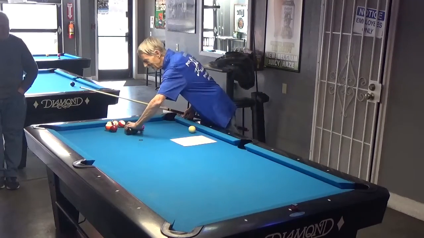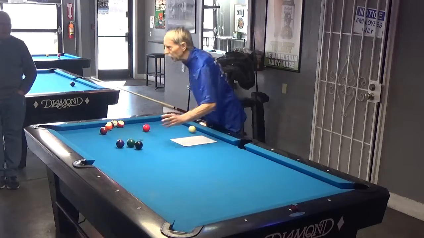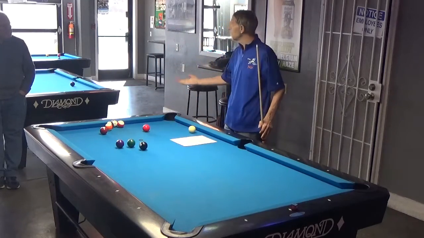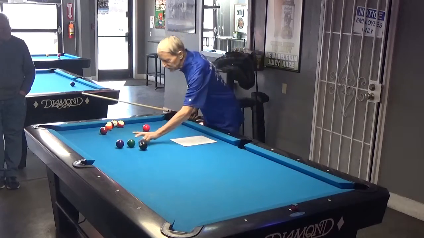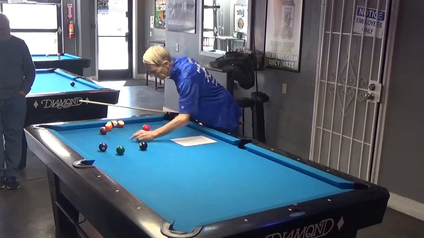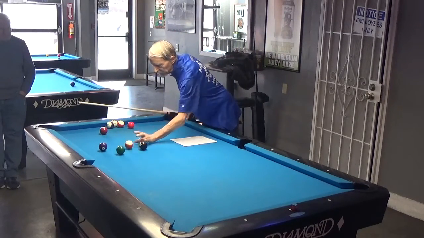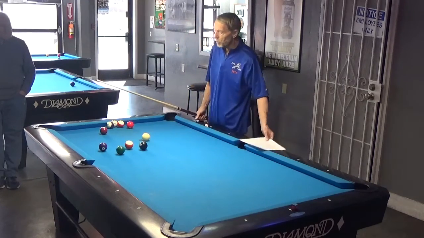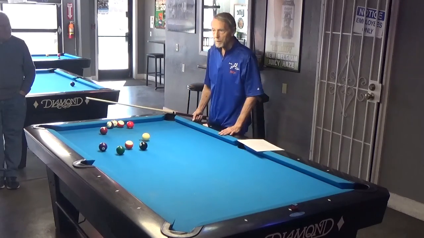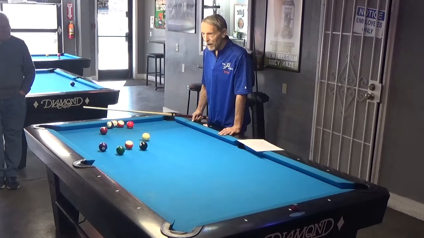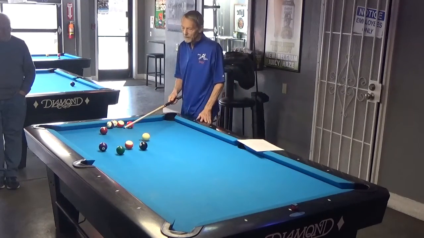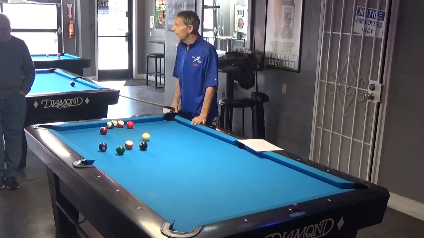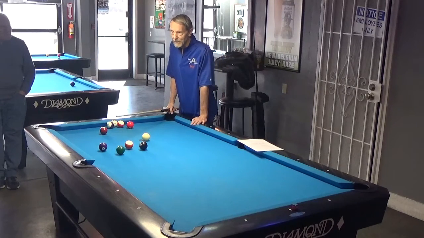All right, let me go through that. For those of you who play league or plan on playing league or in a tournament, this is real important. Let's talk first about what happens if the table is open, like after the break when nobody makes anything on the break. In BCA rules, I can actually shoot the 13 and call the 6 on the side, and that would be a legal shot.